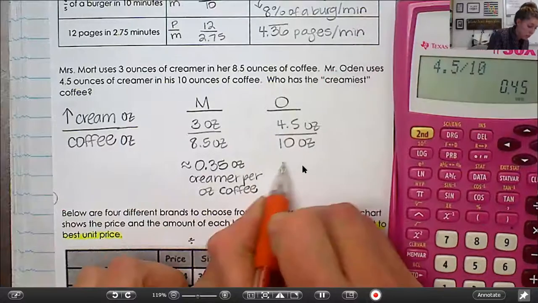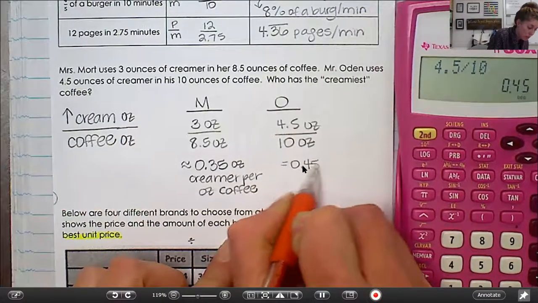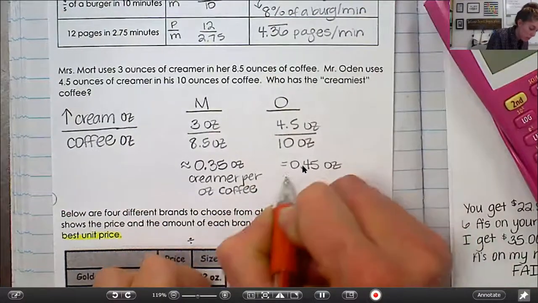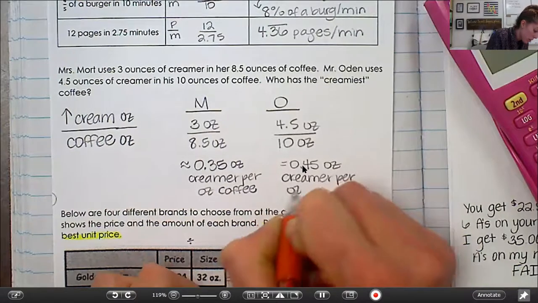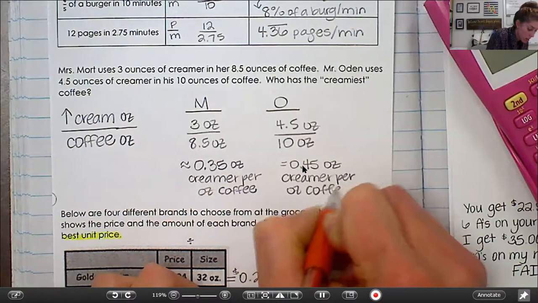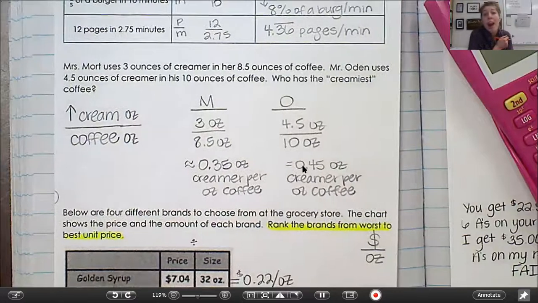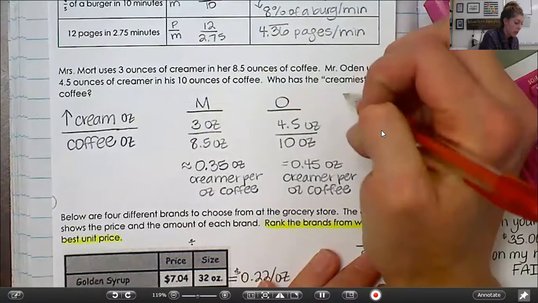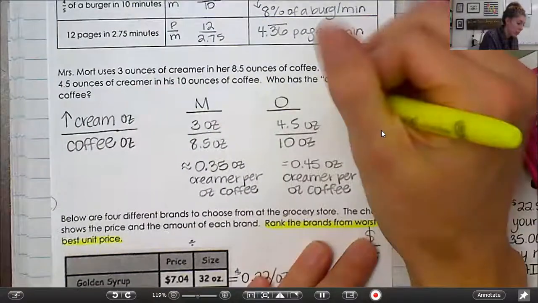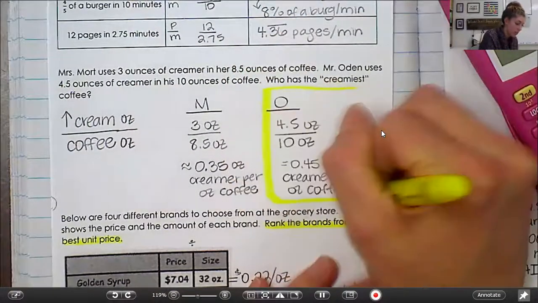So we have 0.45 ounces creamer per ounce of coffee. So Mr. Odin has more creamer in 1 ounce of coffee than I do. Therefore, Mr. Odin has the creamiest coffee.